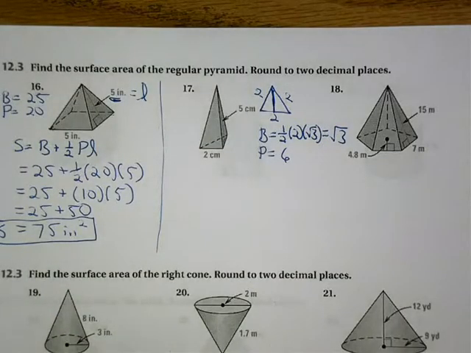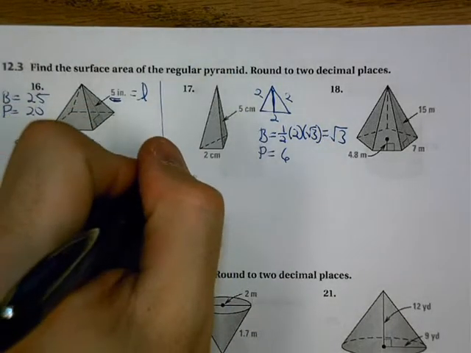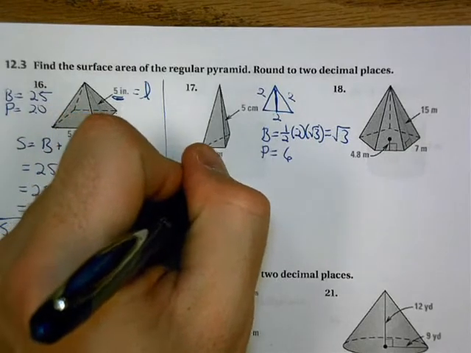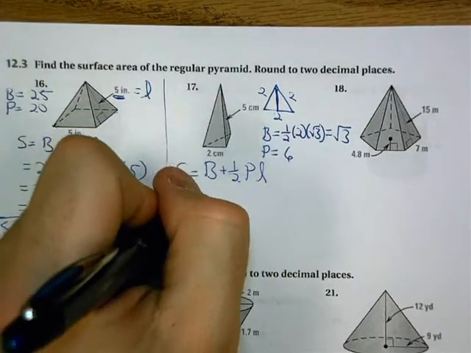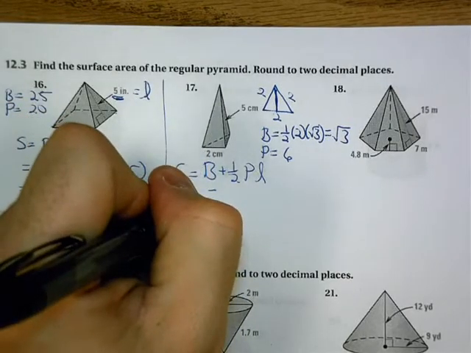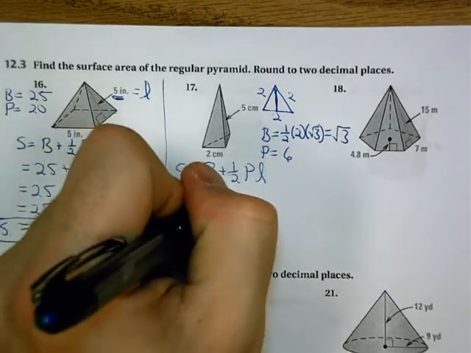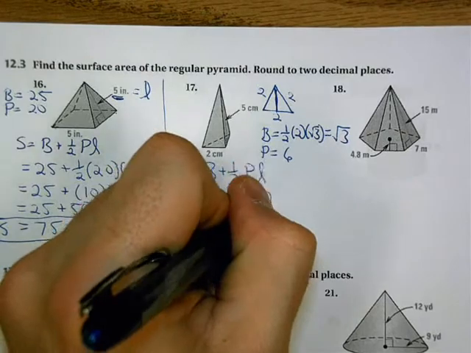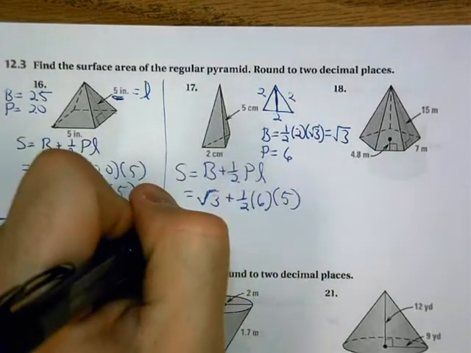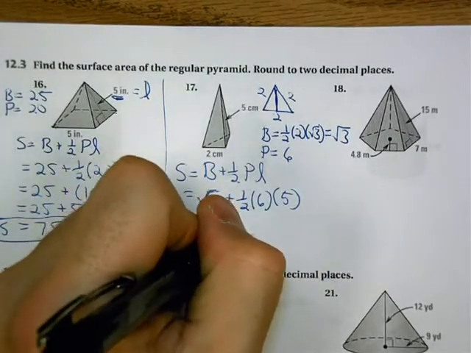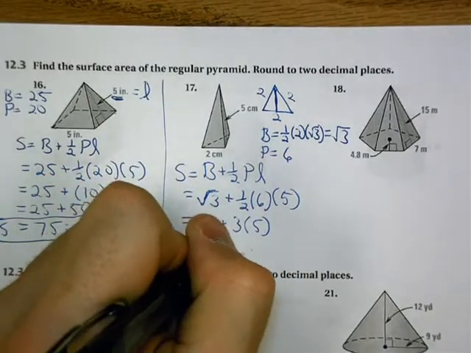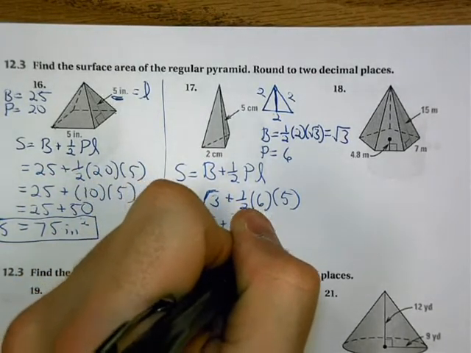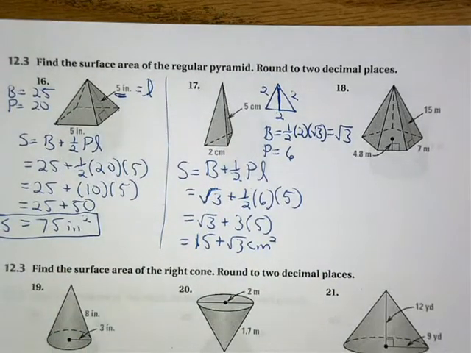Last piece we needed would be slant height, which we know is 5. So base area plus 1/2 perimeter times slant height becomes root 3 plus 1/2 6 times 5. Root 3 plus 3 times 5, I get 15 plus root 3 centimeters squared, and that would be acceptable in terms of the radical.